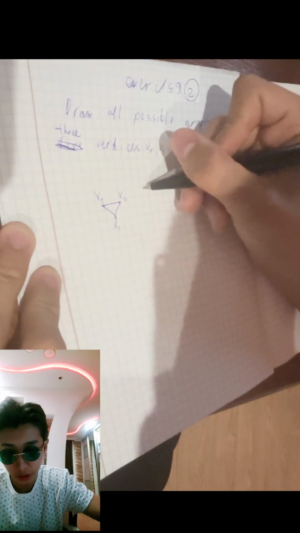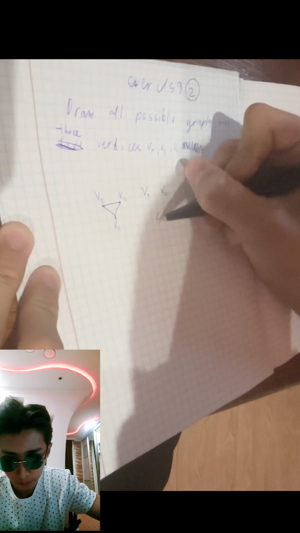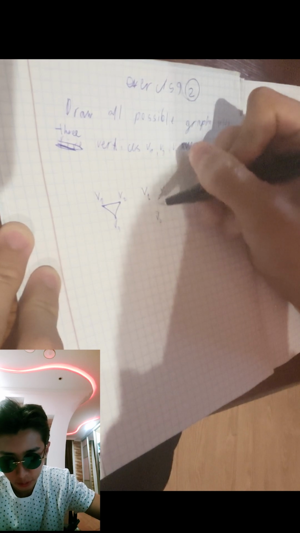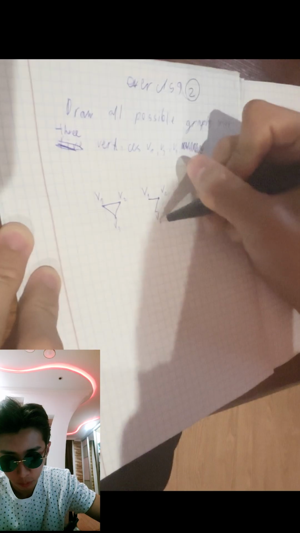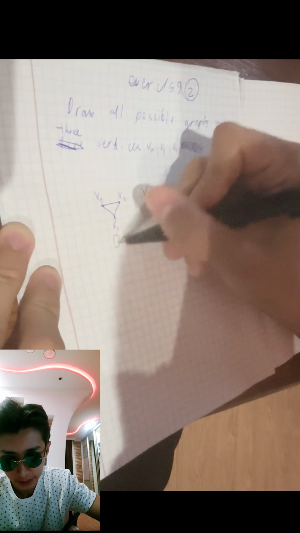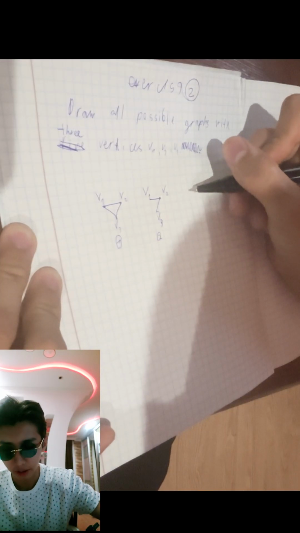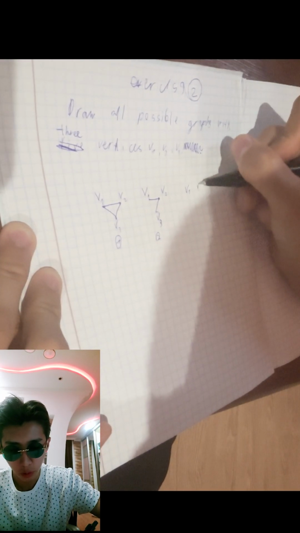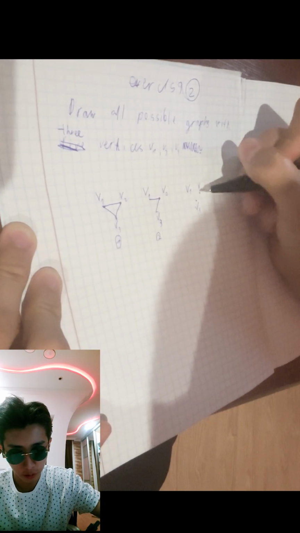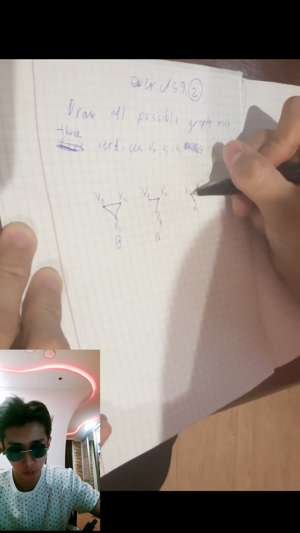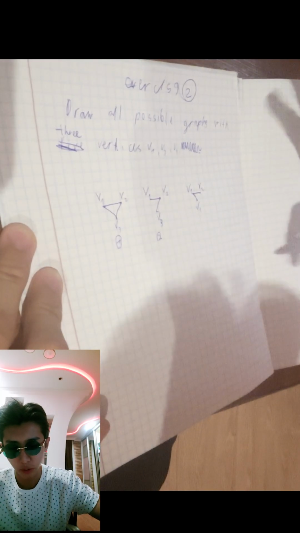That's the first graph, with no edges. Second, V1, V2, V3: we connect V1 and V2, and V2 and V3. That is the second graph. Third, V1, V2, V3: now the connection is V1 with V3, and V2.